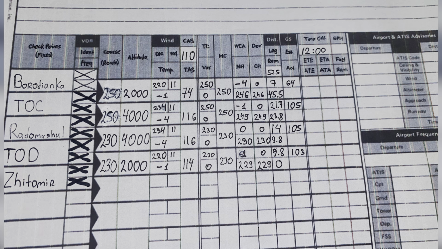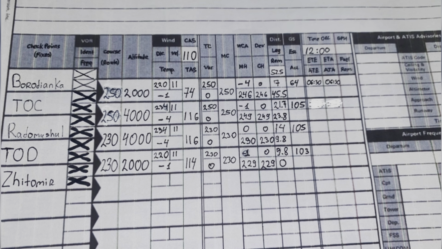However, our estimated ground speed is less by 14% because of the strong headwind. So let's add 14% to our time, and our time for the first leg will be 6 minutes 30 seconds.